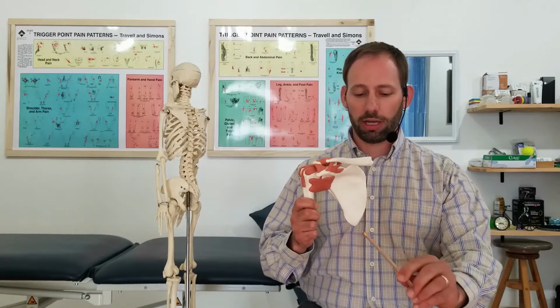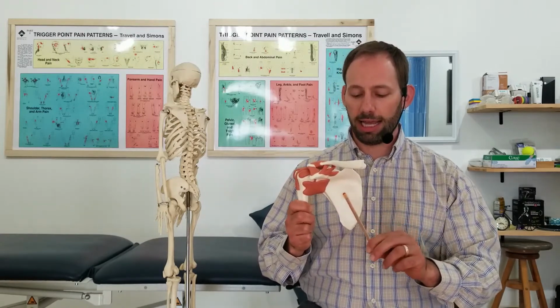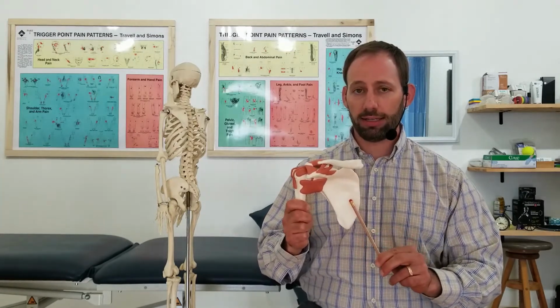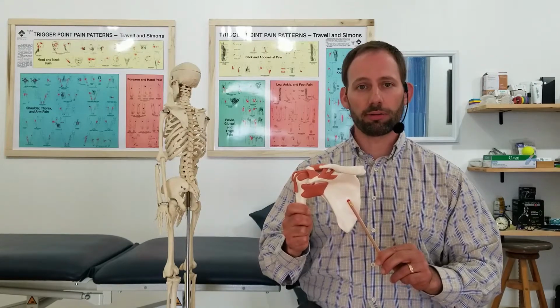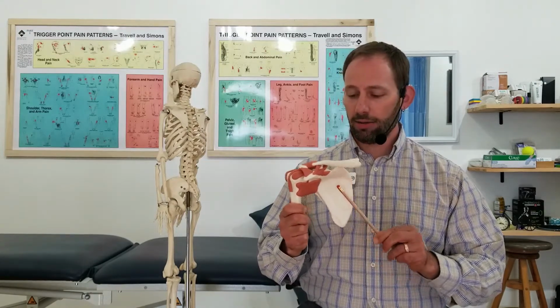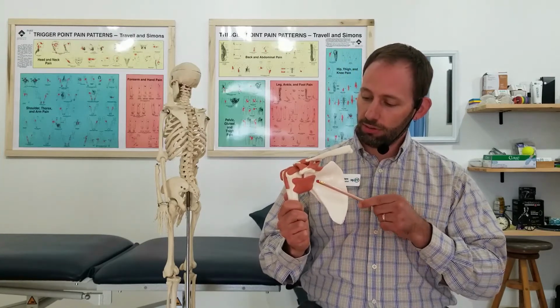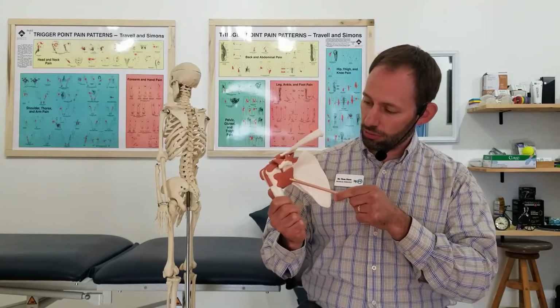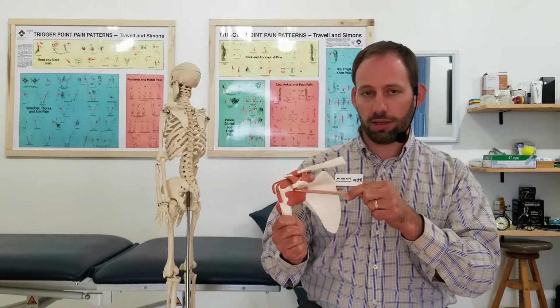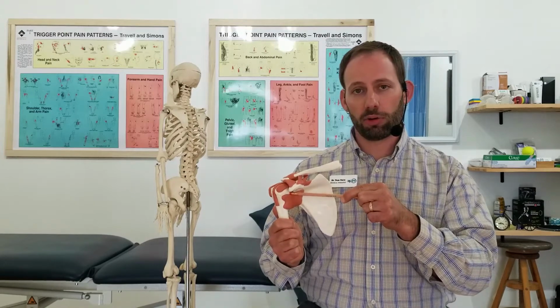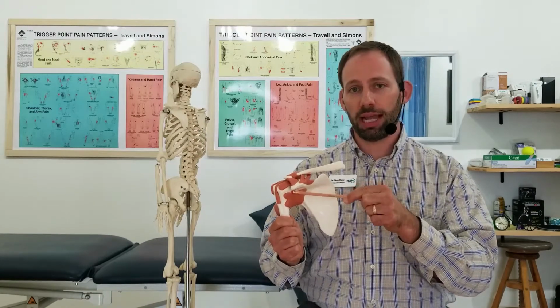So the final rotator cuff muscle is called the subscapularis. So again, if we're looking at the front side of the shoulder, okay, this is where the subscapularis lives. And it actually covers pretty much the whole front surface of the scapula. It is the largest muscle of the rotator cuff. And as it travels medially to attach onto the anterior part of the humerus, it's going to be helping with motions like pulling in.